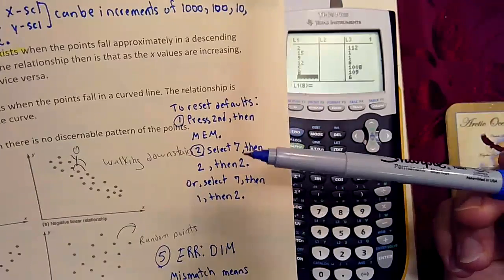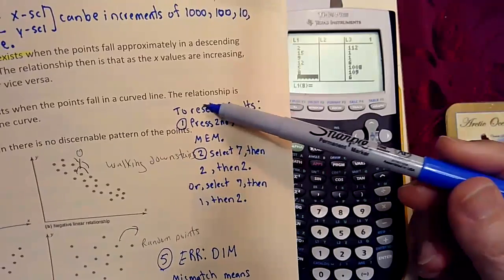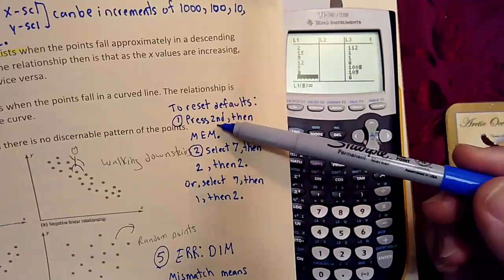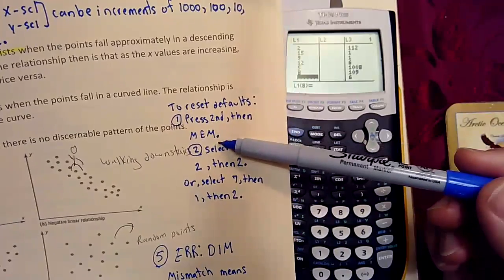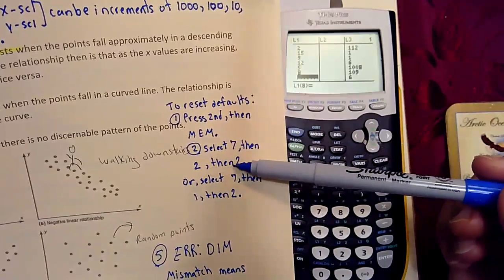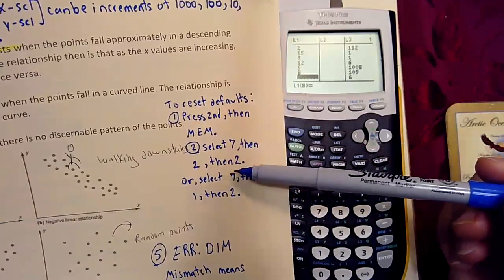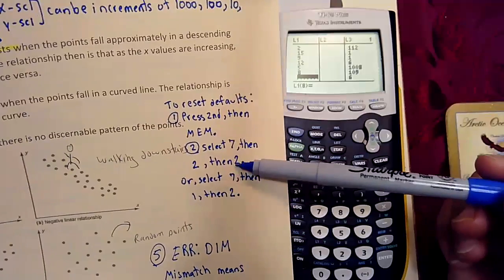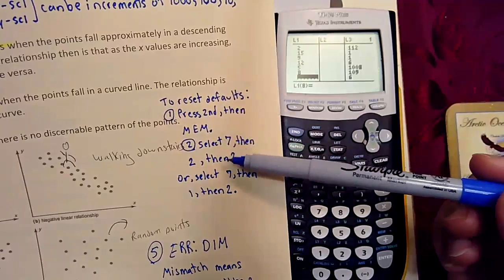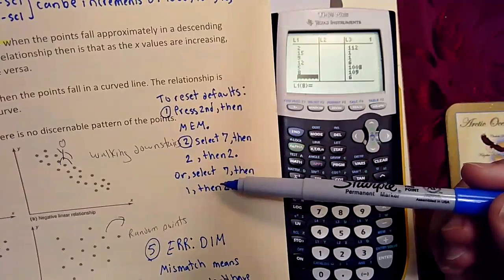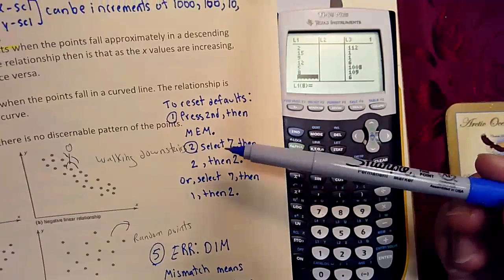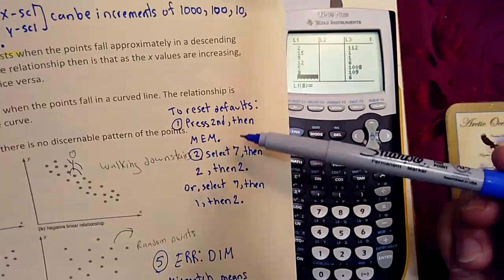Sometimes I would have them do this reset: press second, then memory, then select 7, then 2, and sometimes that would do it. If it didn't, then I would have them press second, then memory, then select 7, then 1, then 2, and usually one of these would do it.